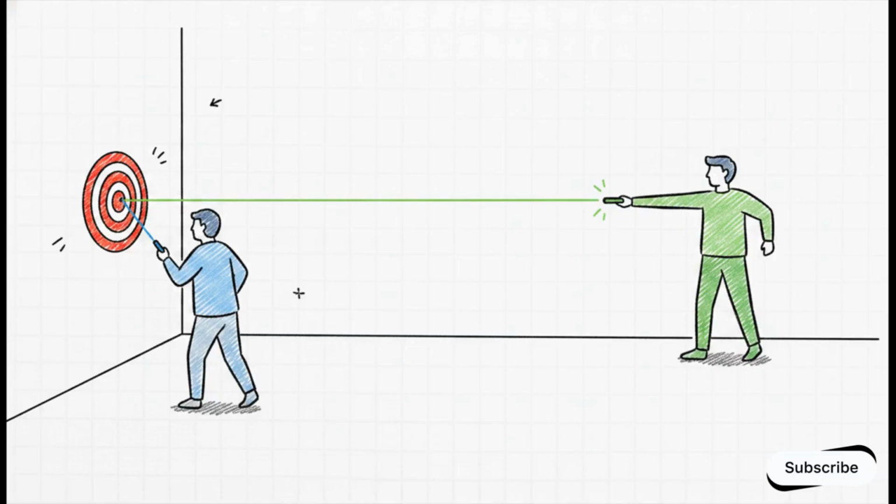But here's the catch. You are standing super close to that wall. Your arm is bent, and the laser beam you're projecting is really short. Your friend, on the other hand, is standing a mile away on the exact opposite side of the room. Their arm is stretched out perfectly straight, and their laser beam is incredibly long.